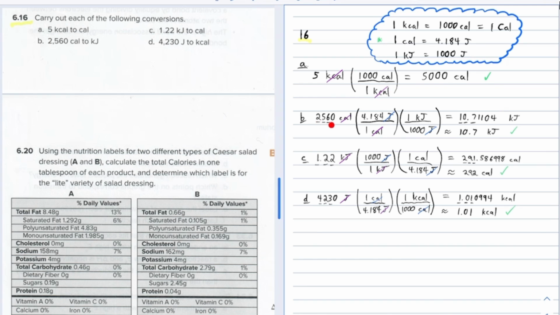Doing the math, 2560 times 4.184 divided by 1,000, you get 10.71104, and this is a 3 sig fig measurement that we're starting with, so we keep 3 sig figs, around 10.7 kilojoules.